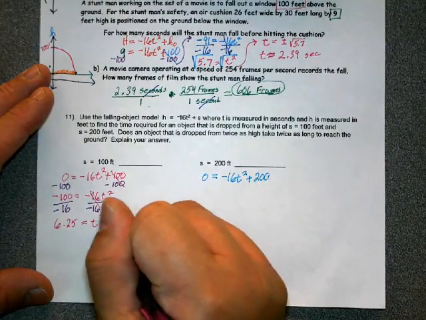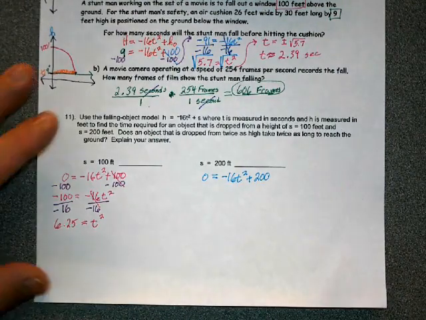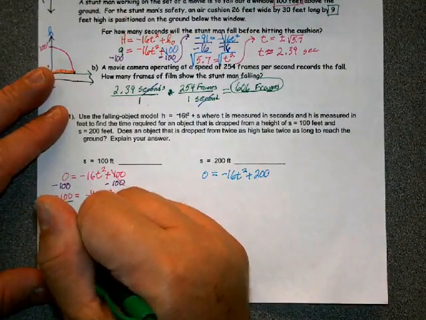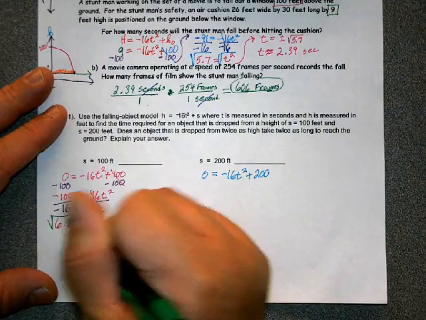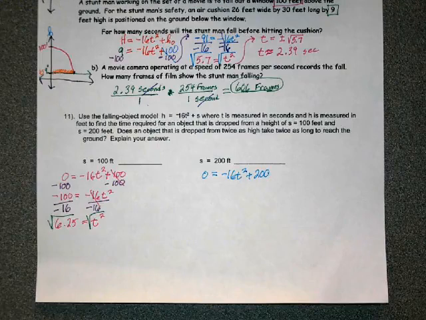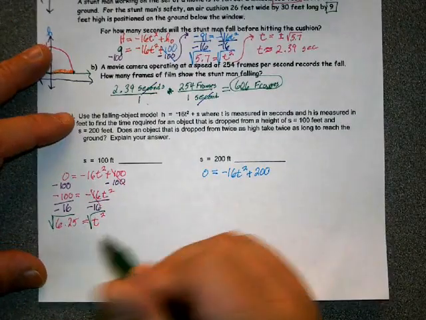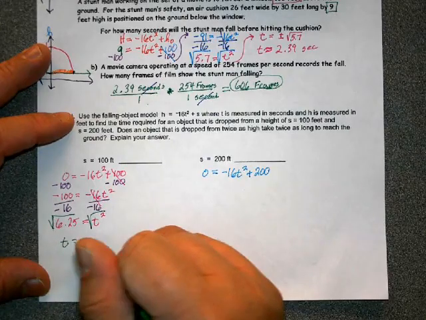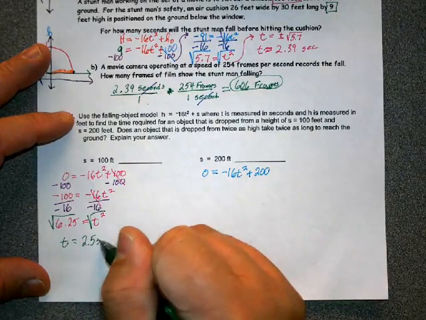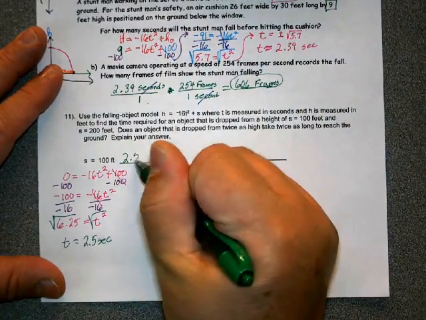And then I have to take the square root, right? And again, I'm not going to worry about the negative this time because it's time. And that gives me about 2.5 seconds. So t is going to equal 2.5 seconds. All right, let's solve the other one.